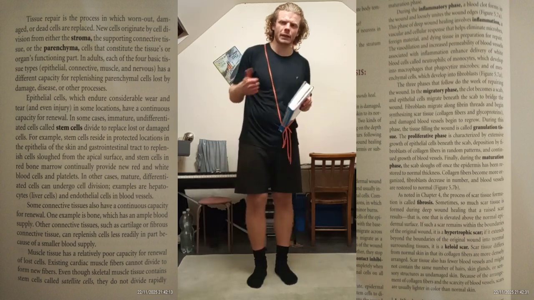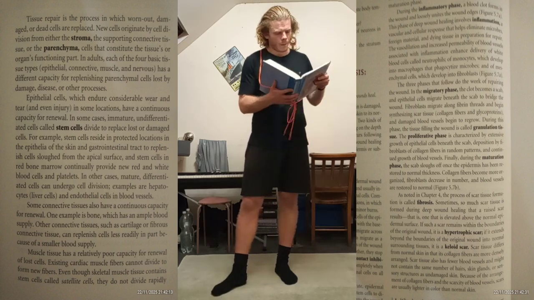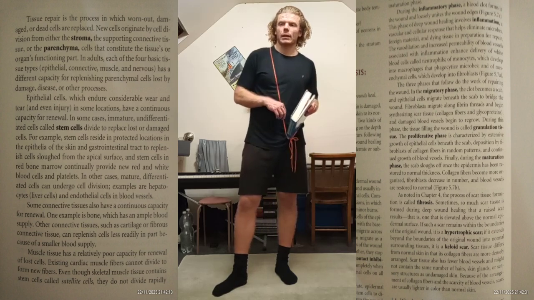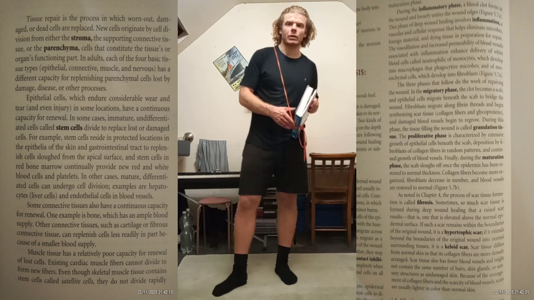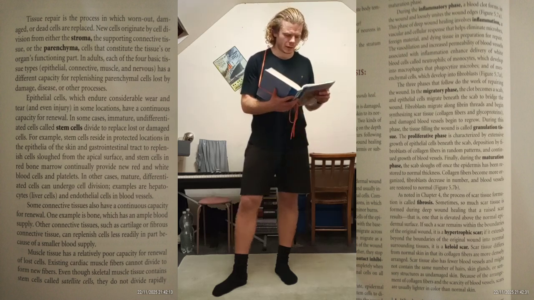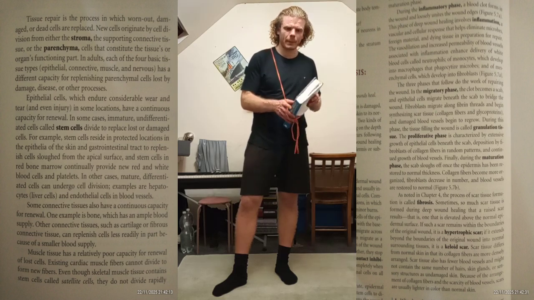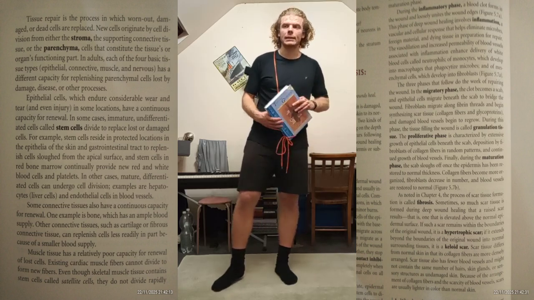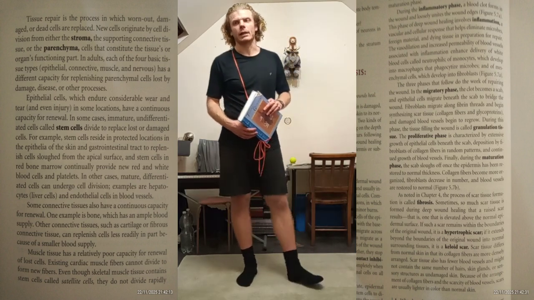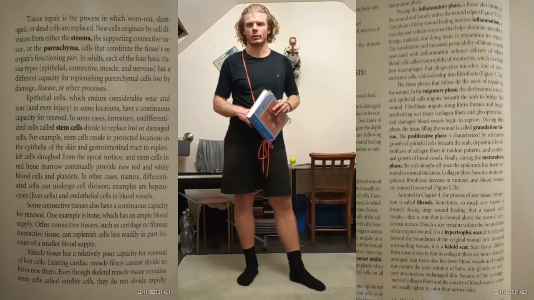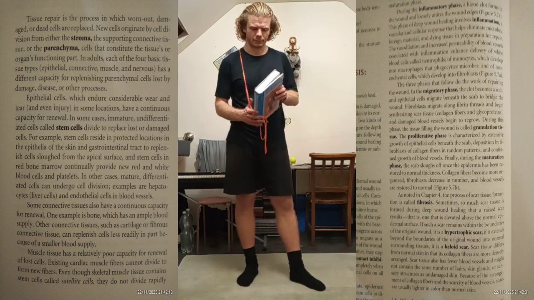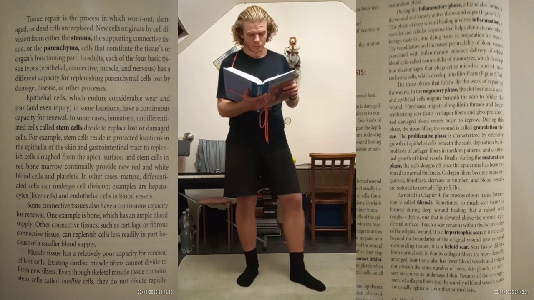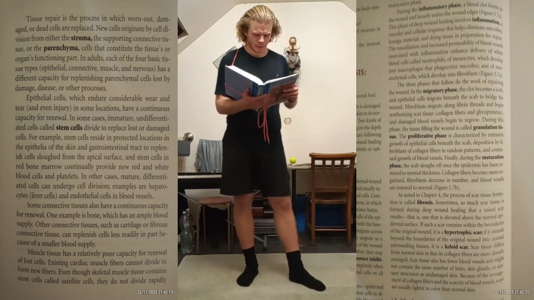So first the inflammatory phase, and then the migratory phase, and then the proliferative phase, and then the maturation phase. Okay, the inflammatory phase, the migratory phase, the proliferative phase and the maturation phase. Inflammatory, migratory, proliferative, and maturation.